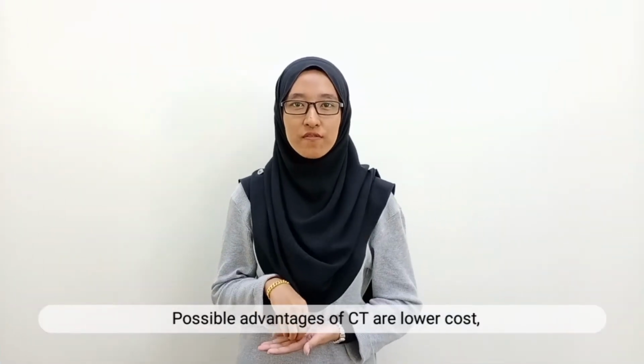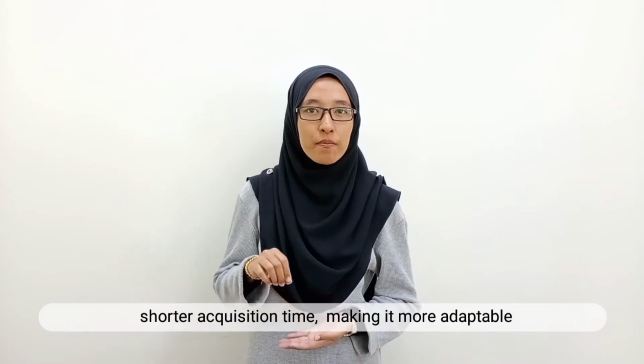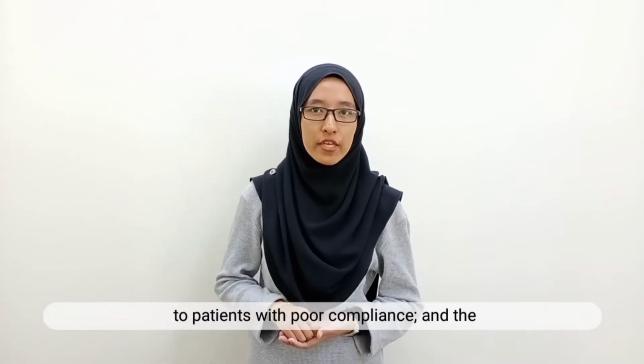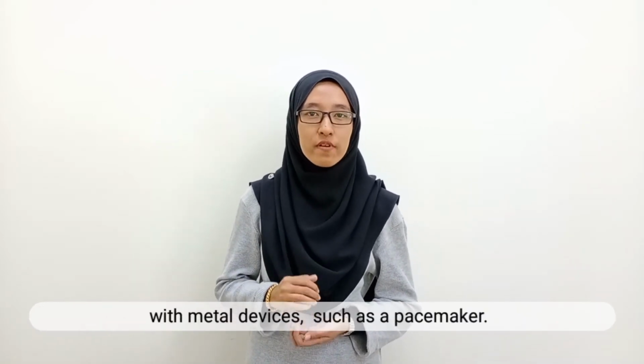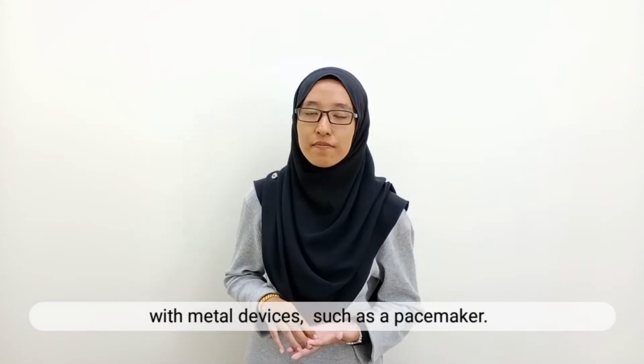Possible advantages of CT are lower cost and shorter acquisition time, making it more adaptable to patients with poor compliance, and the possibility that it can be performed in patients with metal devices such as a pacemaker.